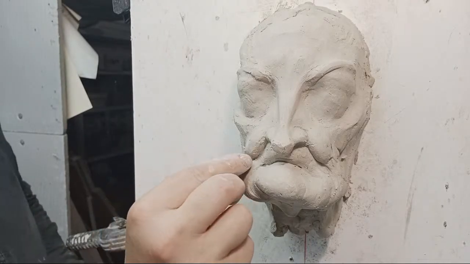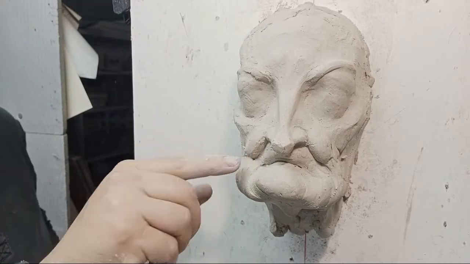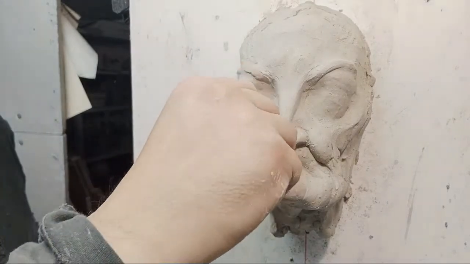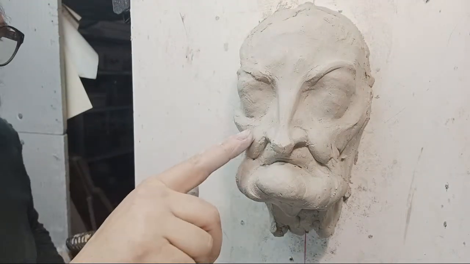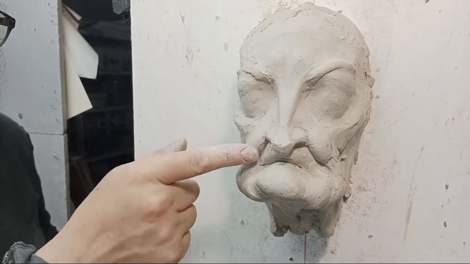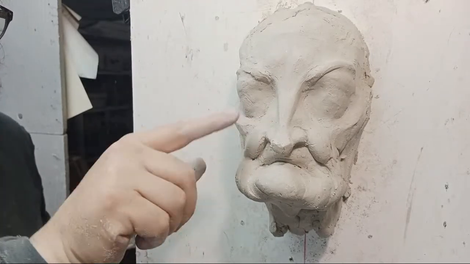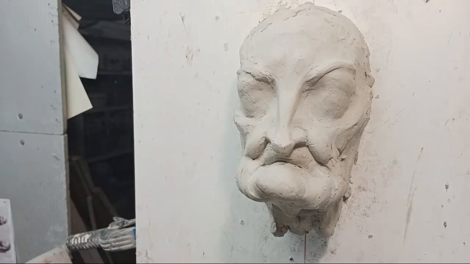I'm going to fill these wrinkles because I want the clean volumes for now, and I'm going to repeat these complex shapes later. I like when a sculpture looks fresh, but my way to do that is always to build the new volumes, the new shapes, and then make these fast touches at the end.